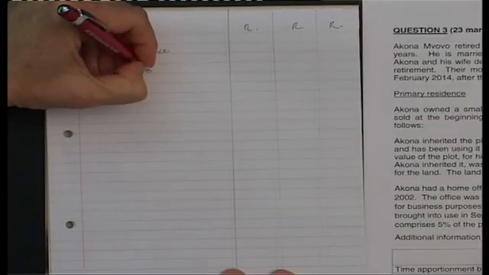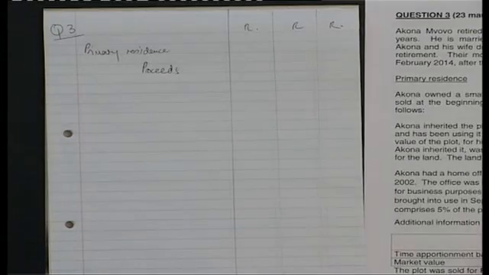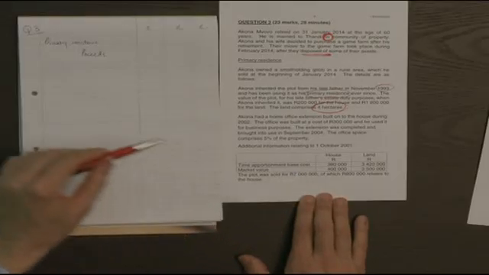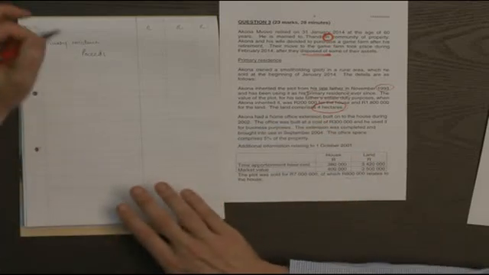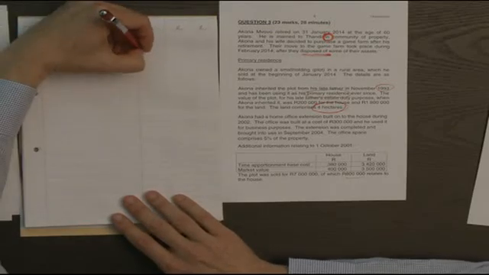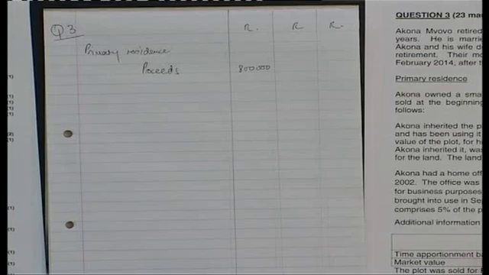So we've got a primary residence, and what is the proceeds? Well, we're told that in the question here at the bottom, the plot was sold for 7,800,000, of which 1,600,000 related to the house, and the remainder related to the land. So proceeds for the house is 800,000.